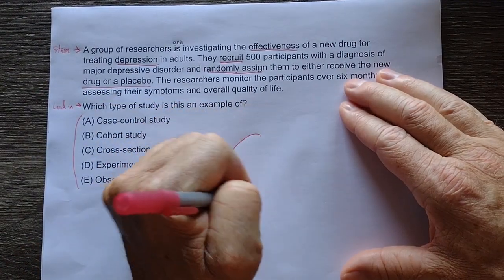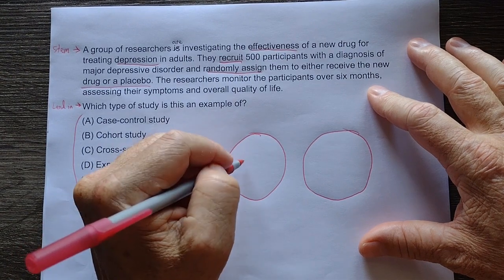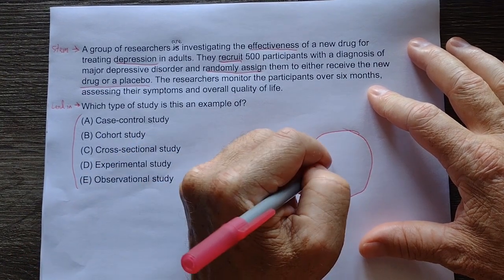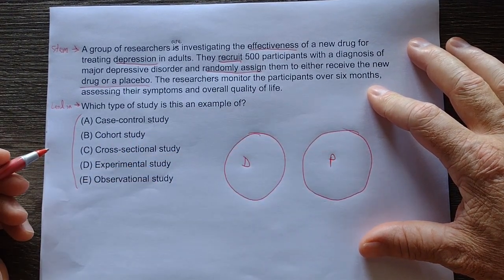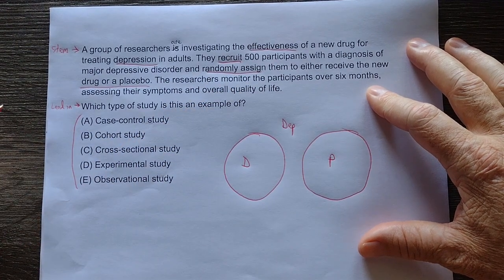So they get randomly assigned and they either get the drug or they get the placebo. And this is for looking at depression.